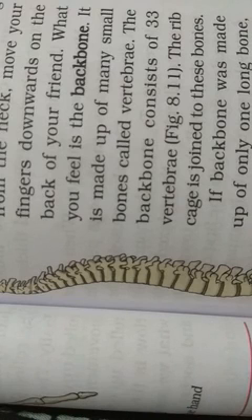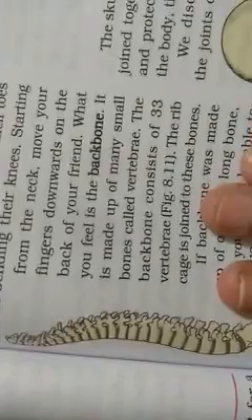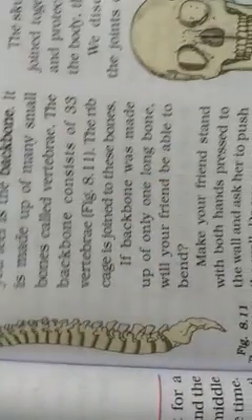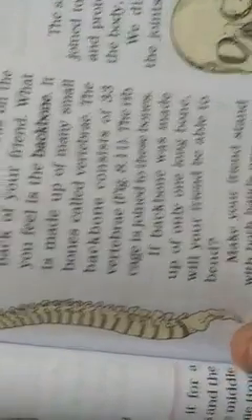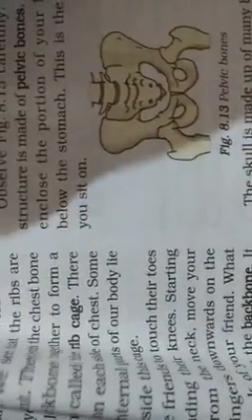The bones on the back are prominent, where the shoulders are joined to the backbone. They are called shoulder bones. And the structure where the backbone is joined is made up of pelvic bones. See, these are pelvic bones.